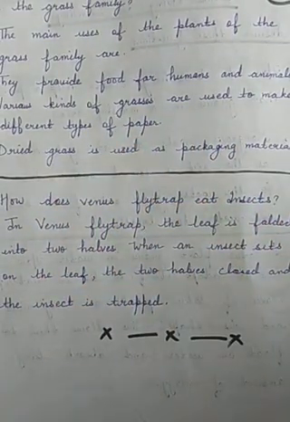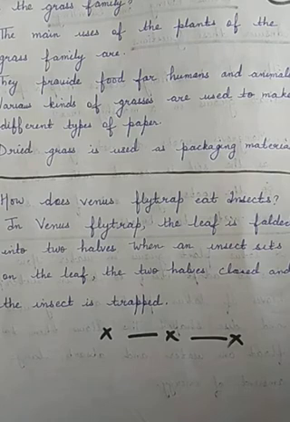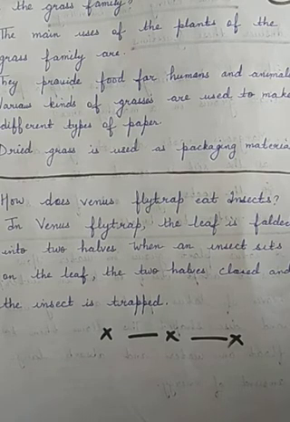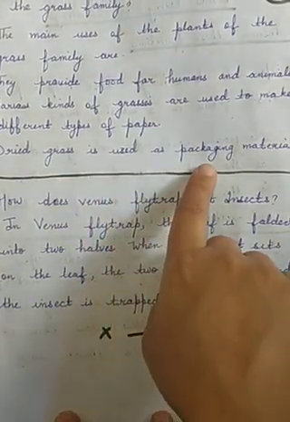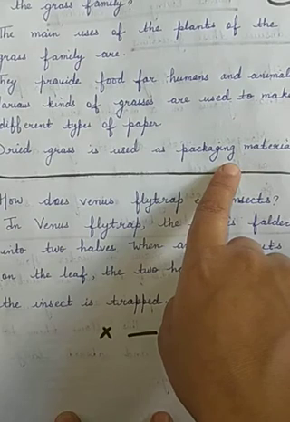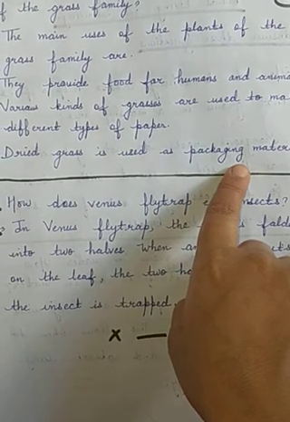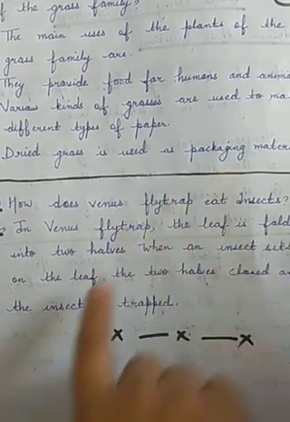And dried grasses are used to pack material, that is, as a packaging material. This is the simple answer to understand.